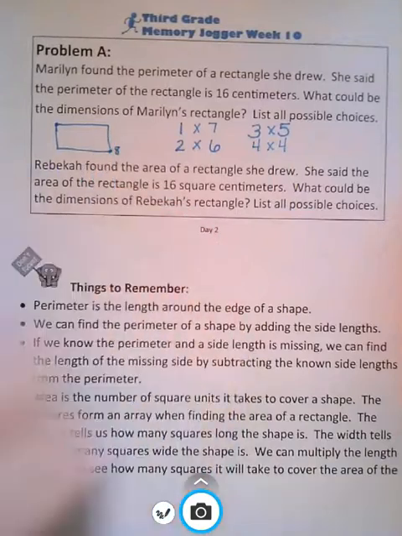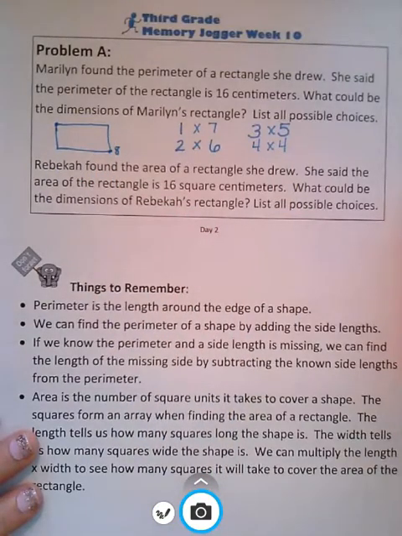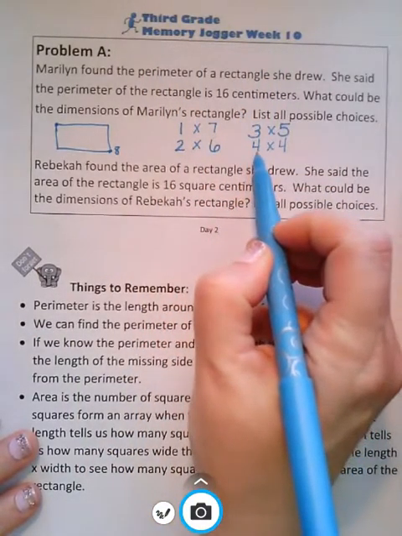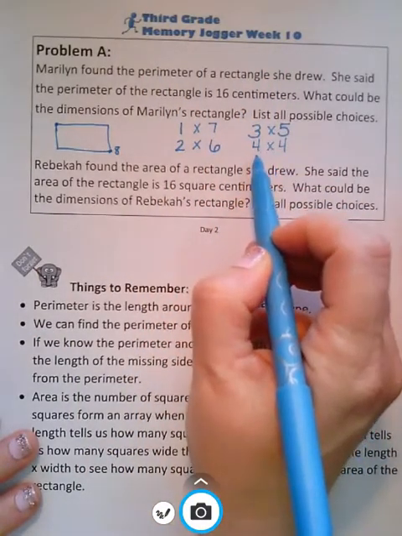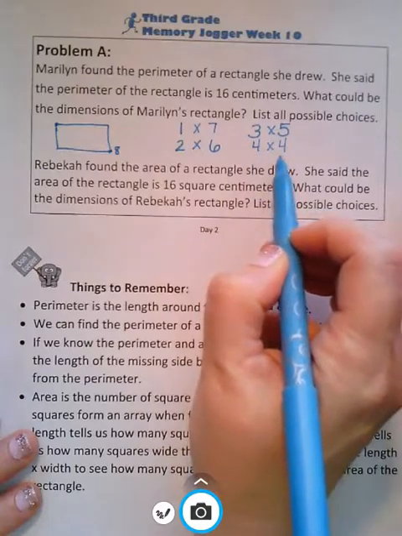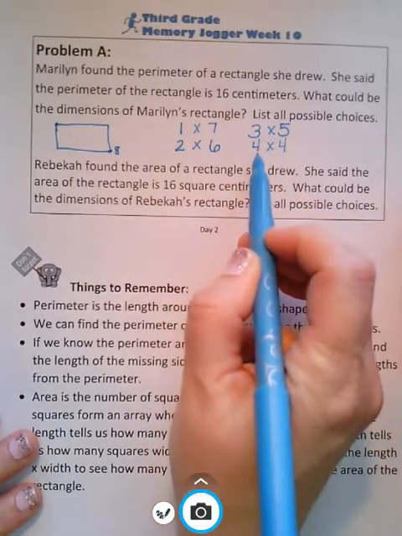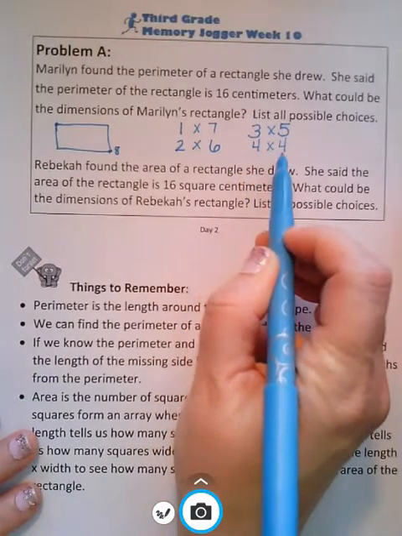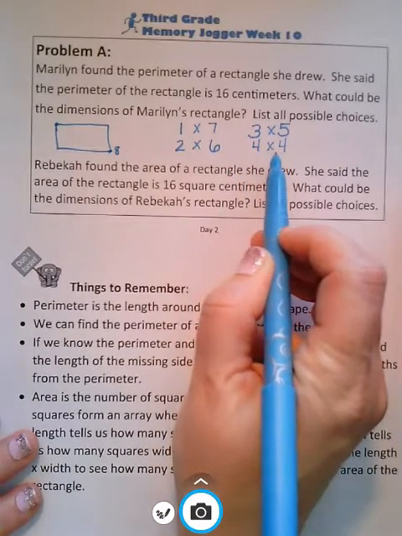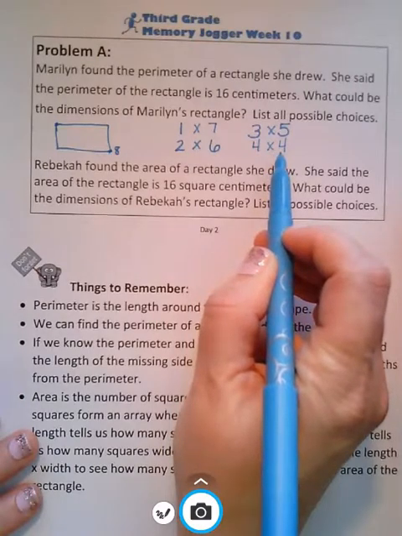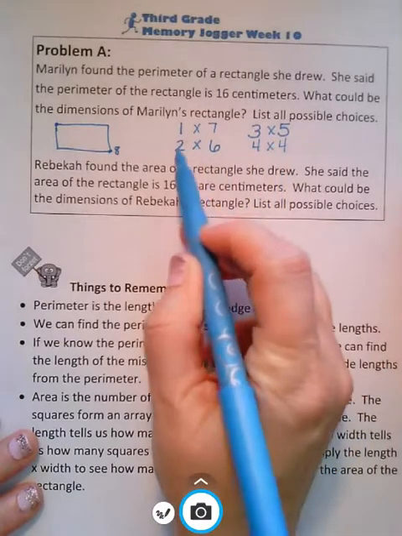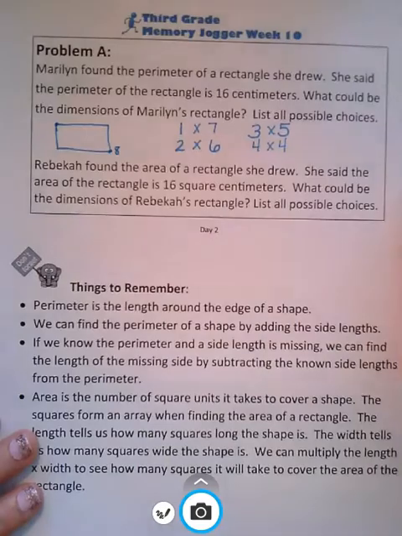4, 4, 8. And we know if both of the sides of the rectangle were 4, it's actually a square. It's a special kind of rectangle. So now that both sides are 4, even if I kept going here, it would be 5 and 3, and we already have a rectangle that's that size. So once I get to where the length is about the same size as the width, or as close as possible, then I can stop because I know I have all of the answer choices. So these are all the possible choices for Marilyn's rectangle.